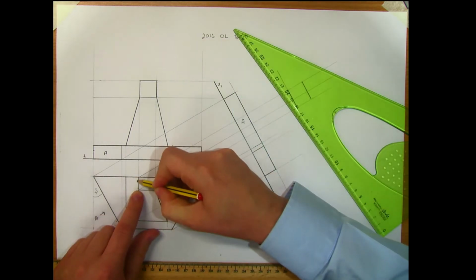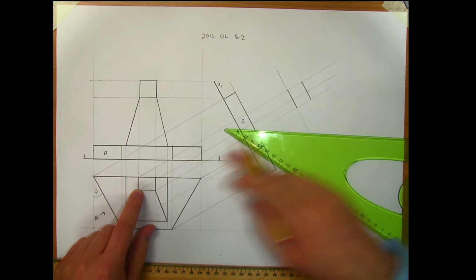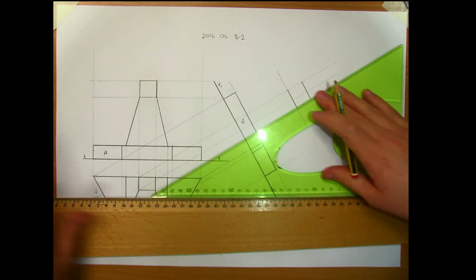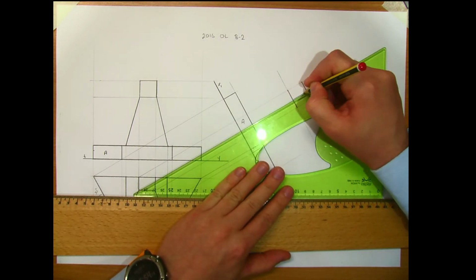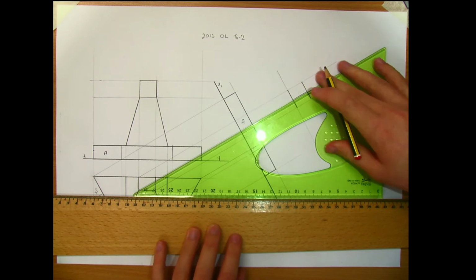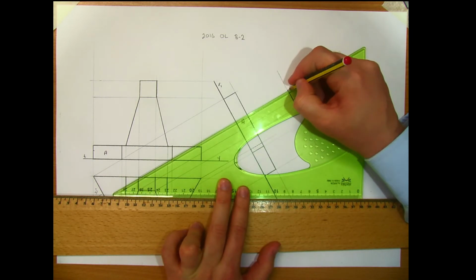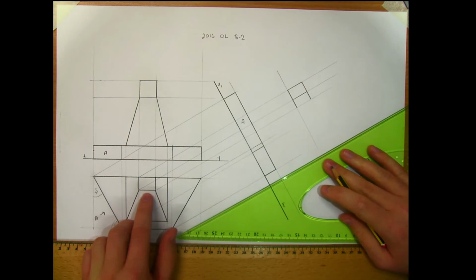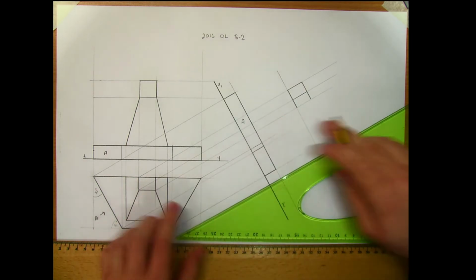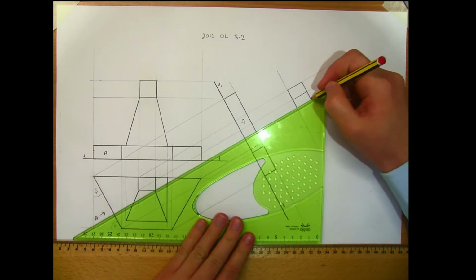So this face looking in along this side is up here. So it's between these two. That's this one. Here and here. This front face down here, projected up along here, that's this side.